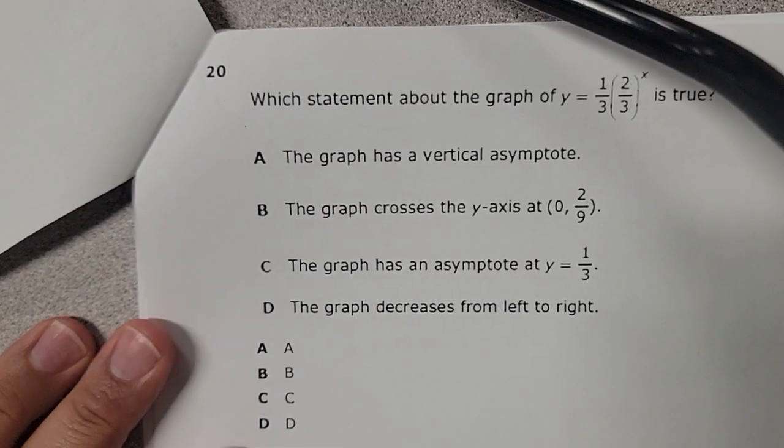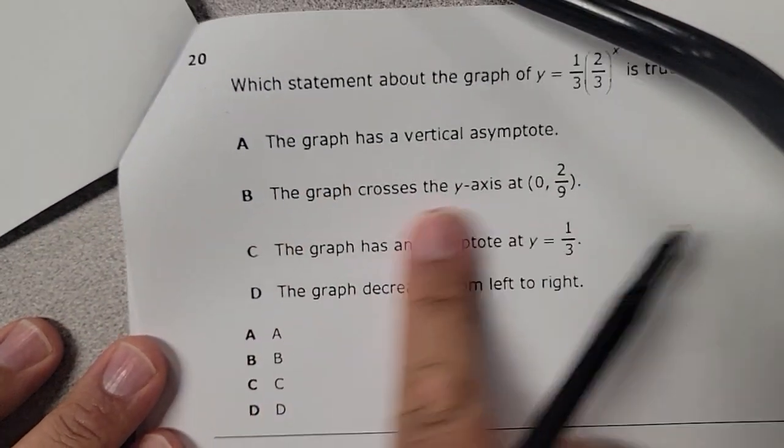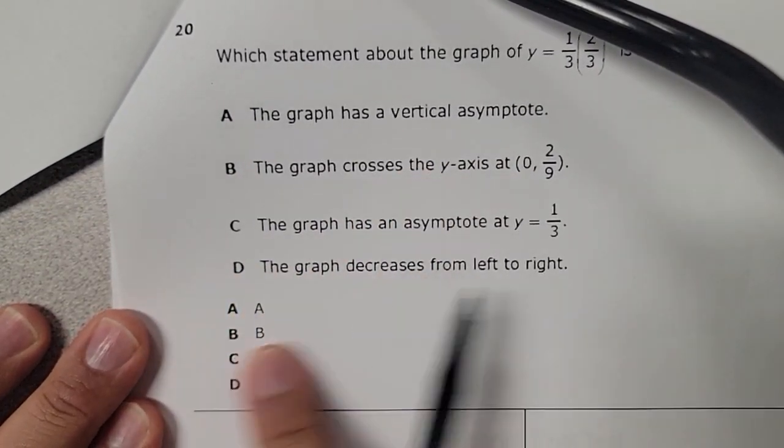And last thing, number 20. This one, there's a mistake here, so just pick whichever one. Doesn't matter. You'll get the points. Just pick whichever one.